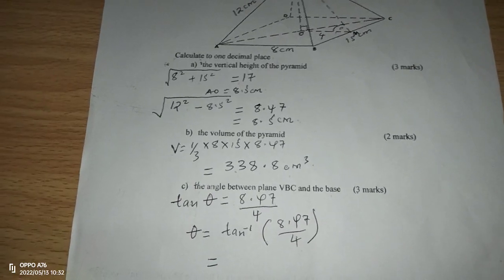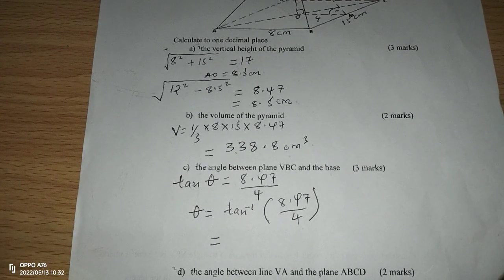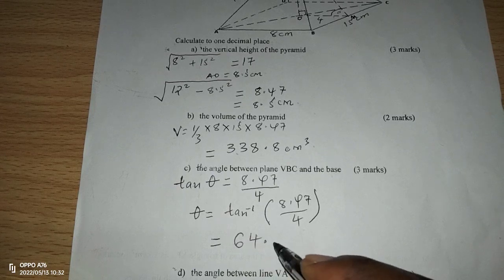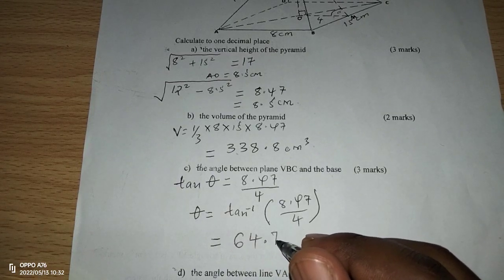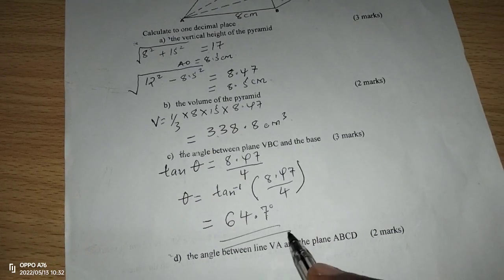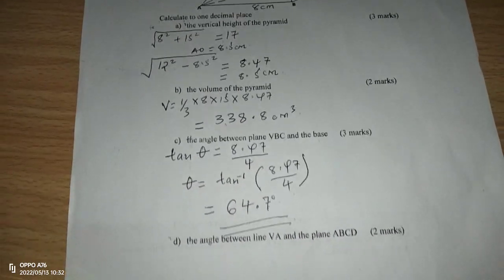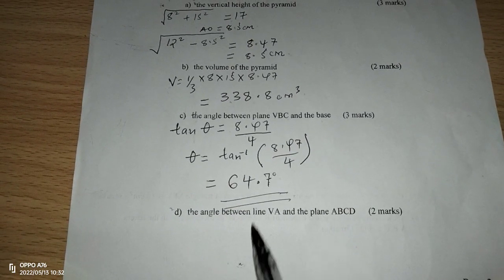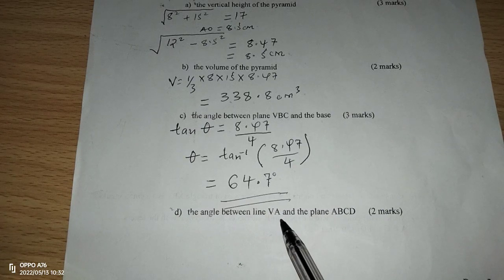That gives us an angle of 64.72, but remember we are calculating to 1 decimal place, so it will be 64.7 degrees.